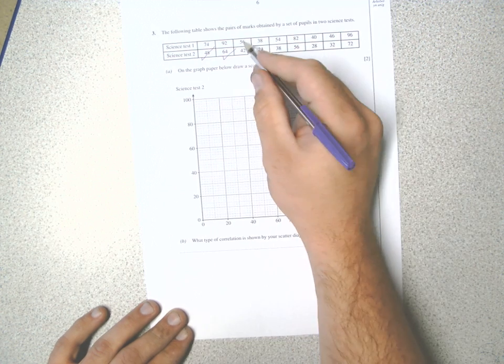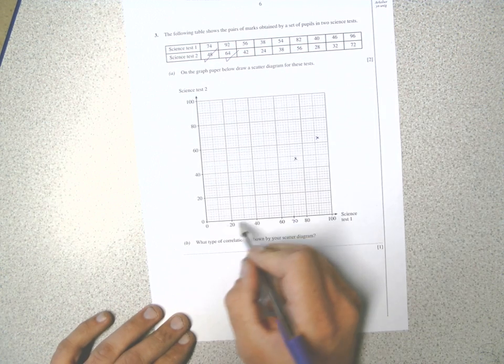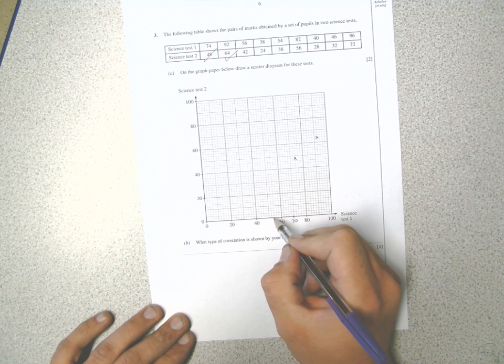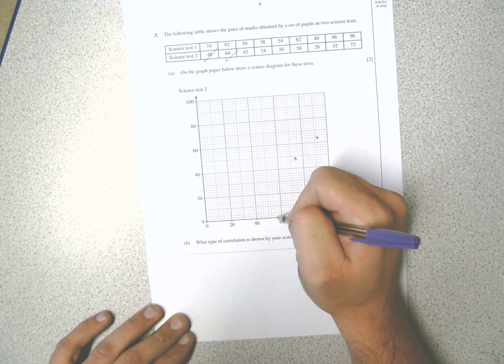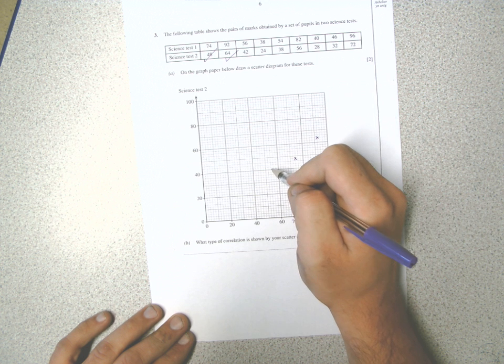On that point, 56, 42. So across to 56, there's 50, 52, 54, 56, up to 42, which is here.